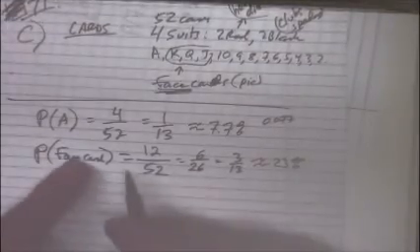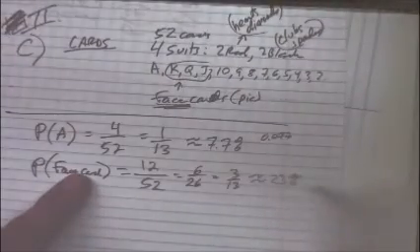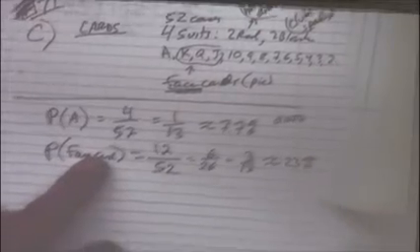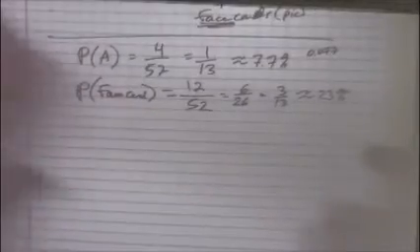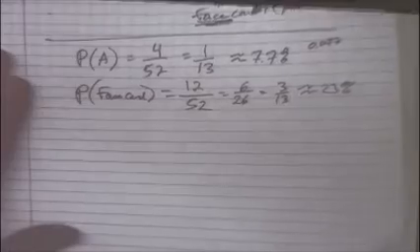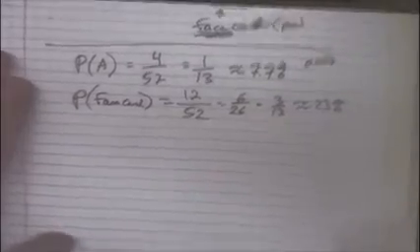So that means the chance of getting a face card is almost 1 out of 4. It's almost a quarter of the time. I hadn't actually thought about that. I play some games with cards, but not very much, so I haven't been thinking about it or getting used to it.